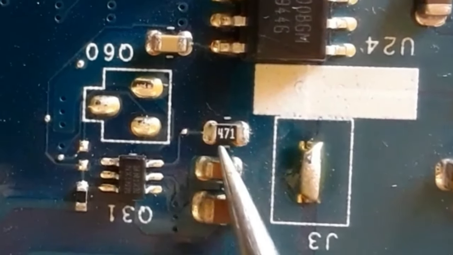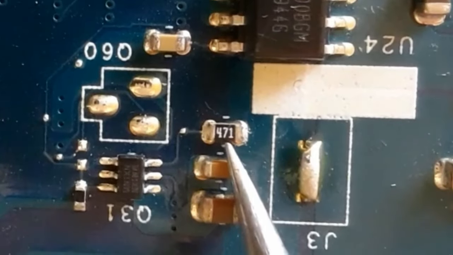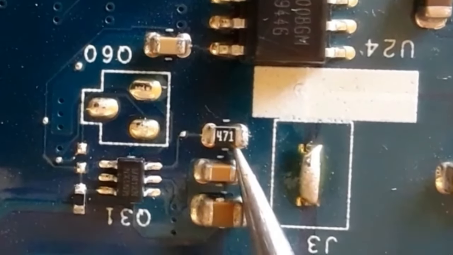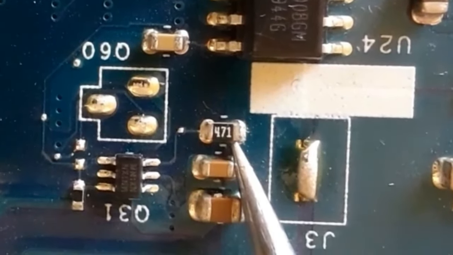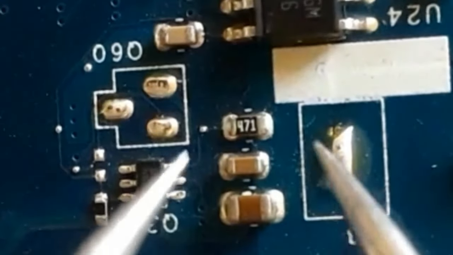Let's check this resistor also. We have 471, the multiplier is 1, so means 470 ohms. 470 ohms. So let's check.